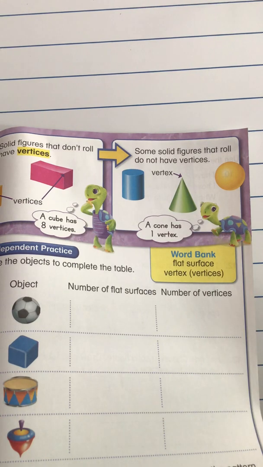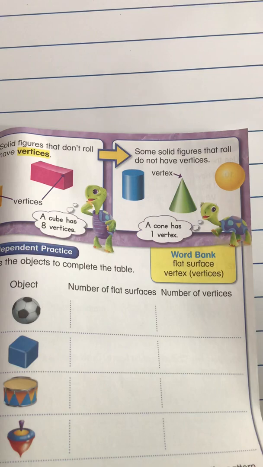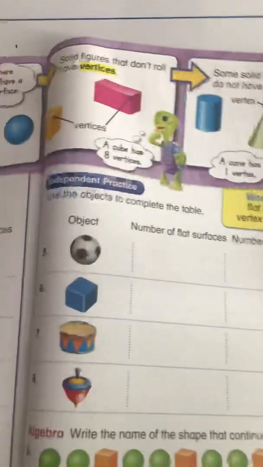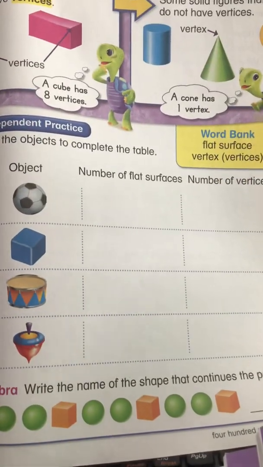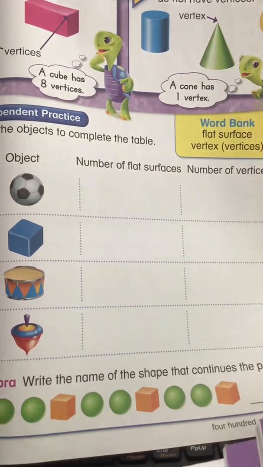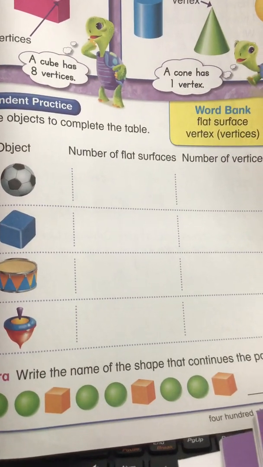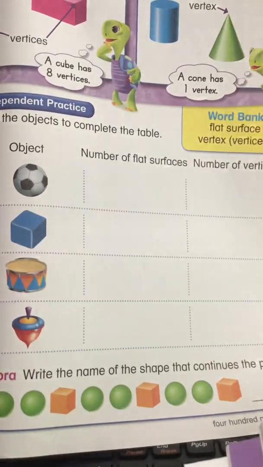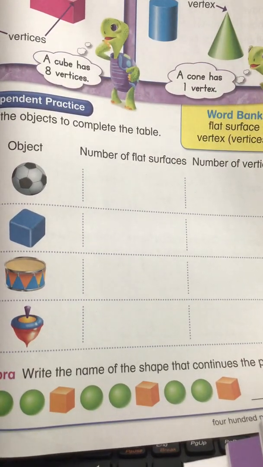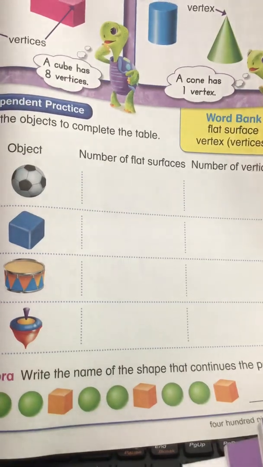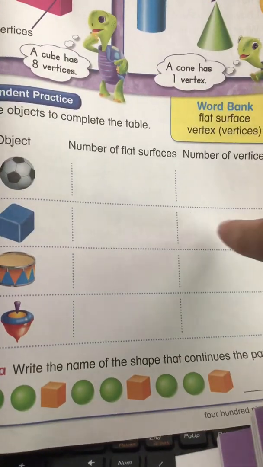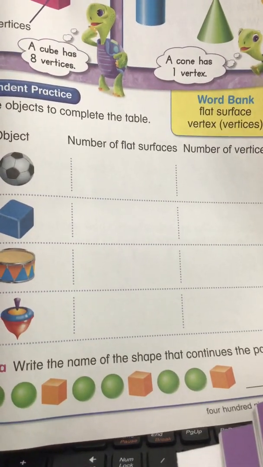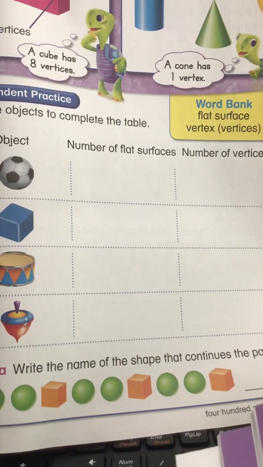All right, let's check your work. Number 5, the soccer ball is the shape of a sphere. You should have 0 and 0. It has 0 flat surfaces and 0 vertices. Number 6 is the cube. You should have 6 flat surfaces and 8 vertices. It has 6 flat surfaces and 8 points.